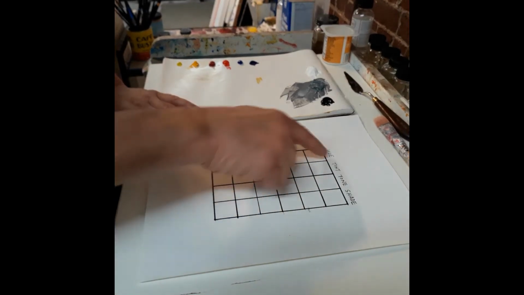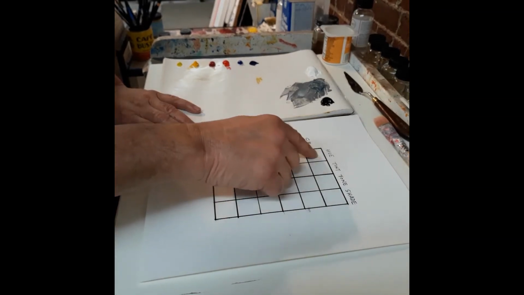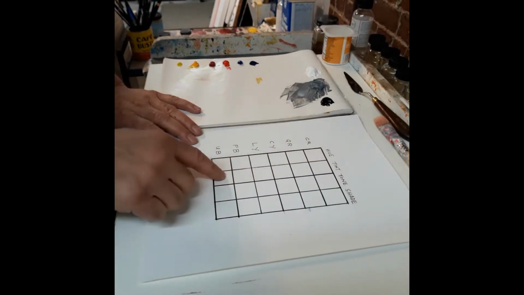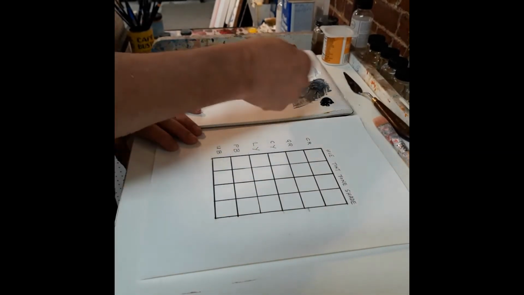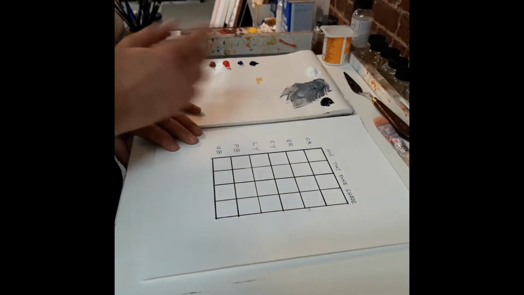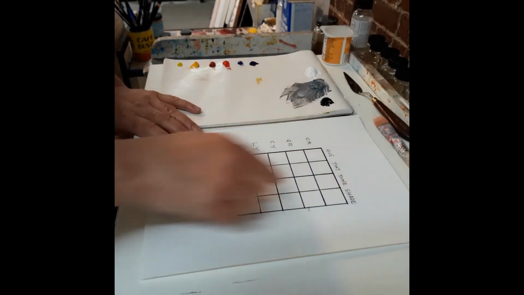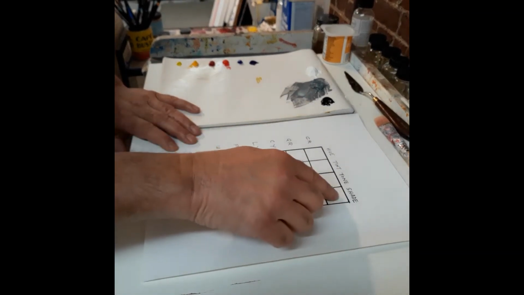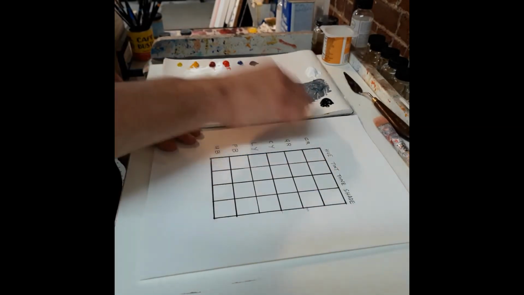Hue or color will be the first column. The tint, adding 50% white to the hue, will be the second column. The tone, adding 50% gray, which has to be pre-mixed. And this is a 50-50 mix of black and white, so equal parts black and white to create your gray. And you need enough of it to finish that column. And then finally the shade, which is a color that has black added to it.